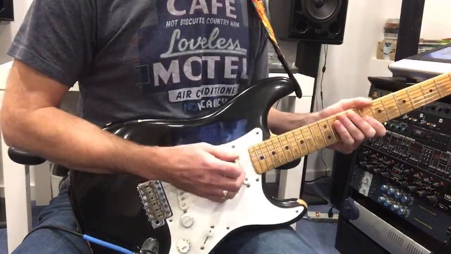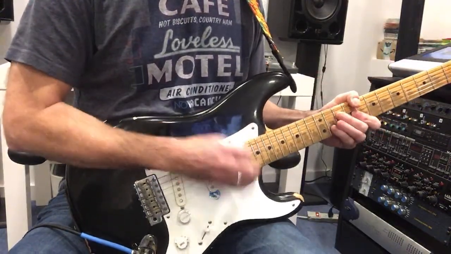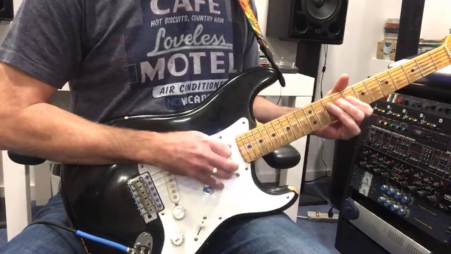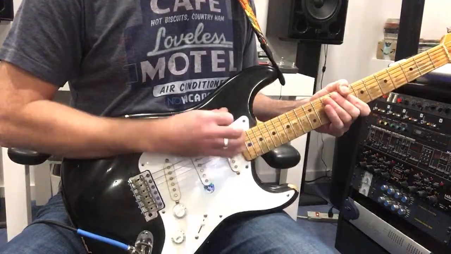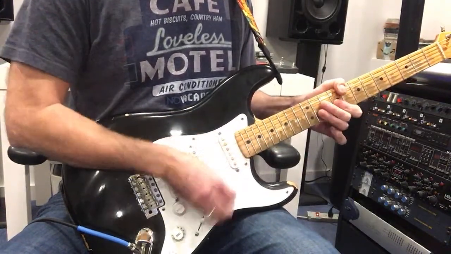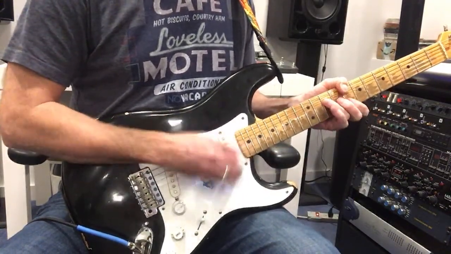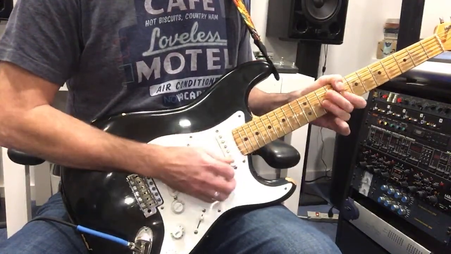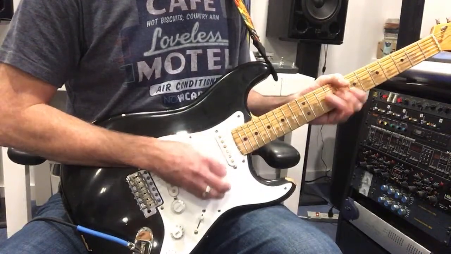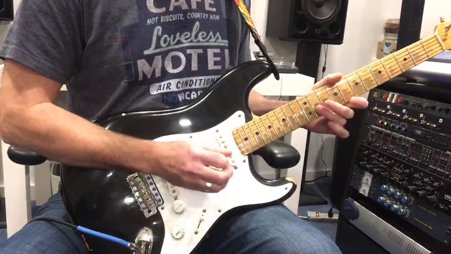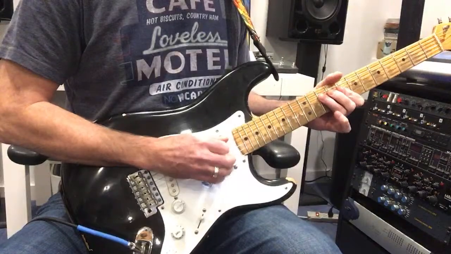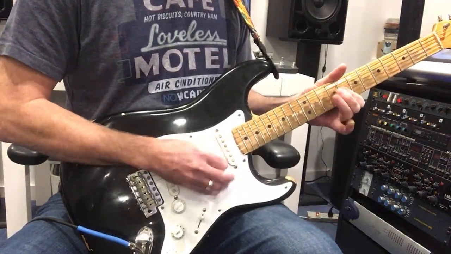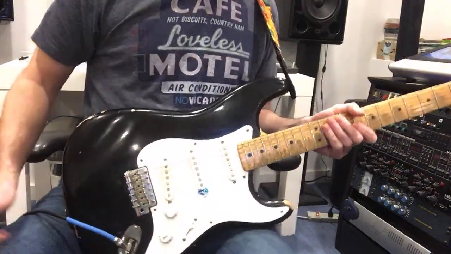Kind of fun with all that compression on there. What was that? Kind of fun with that funky, dirty thing.